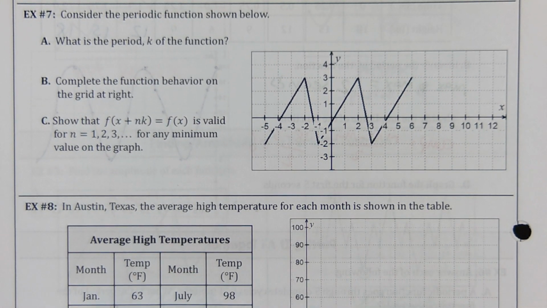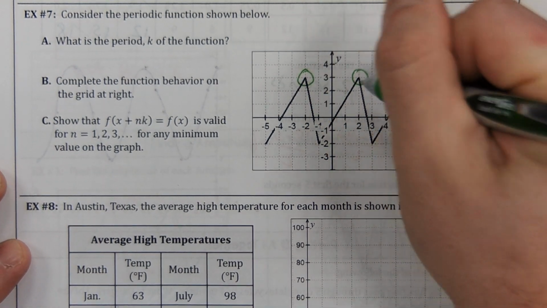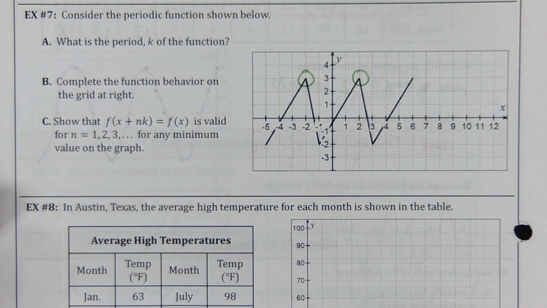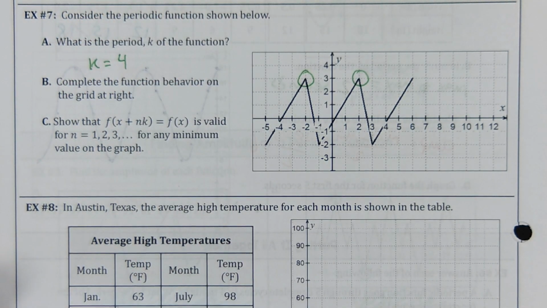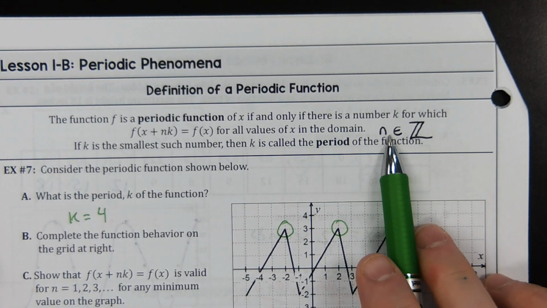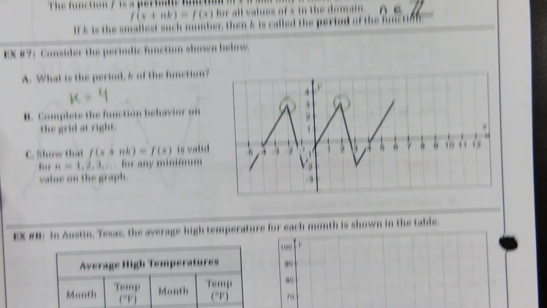Here we have a periodic function. First it says, what is the period? Which is our k value. Well, you could either go from minimum to minimum or maximum to maximum. Either way, it looks to me like it's a period length of 4. Even if the period length is 4 and I shift it by 2, it's still no. You have to shift it a whole period length, which is why this has to be an integer.